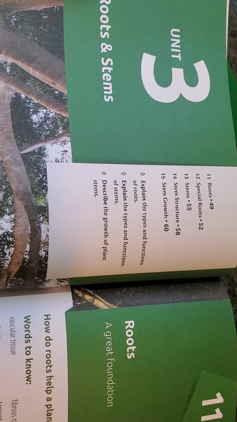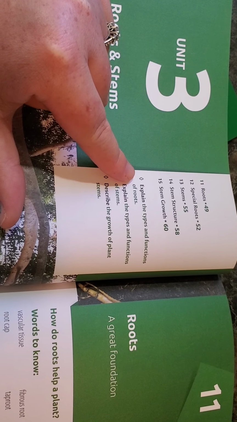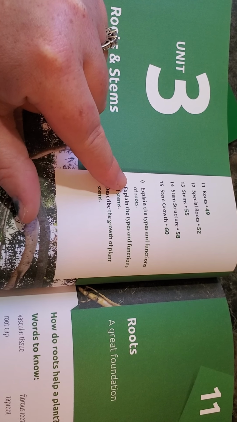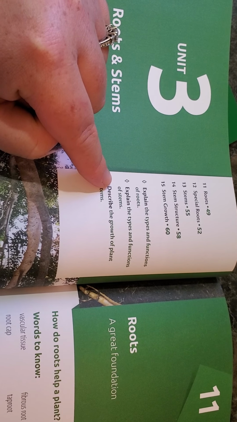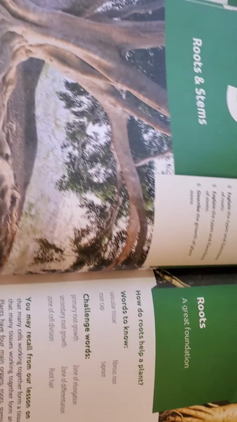All right, so let me get to the next unit and show you that one. All right, Unit 3, these are the lessons. And they should be able to explain the types and functions of roots, explain the types and functions of stems, and describe the growth of plant stems. Look at this picture.